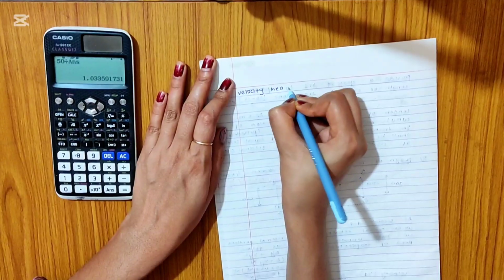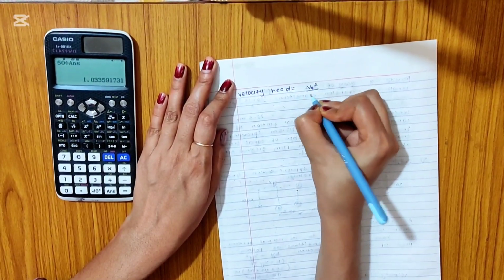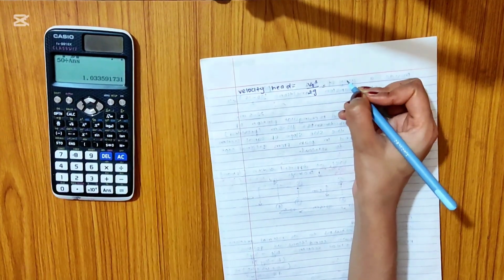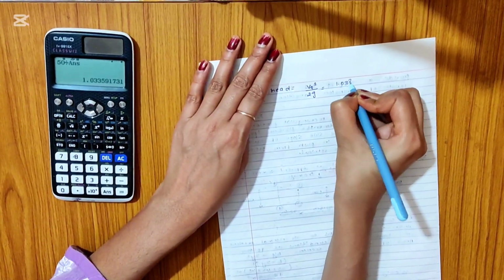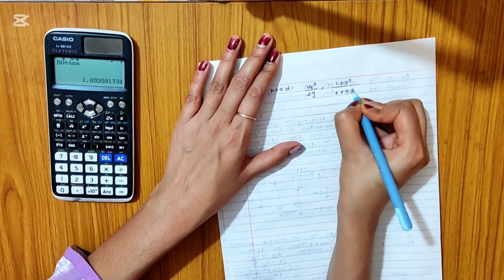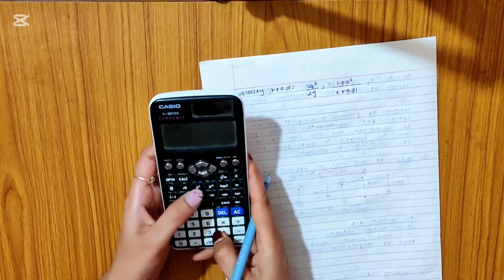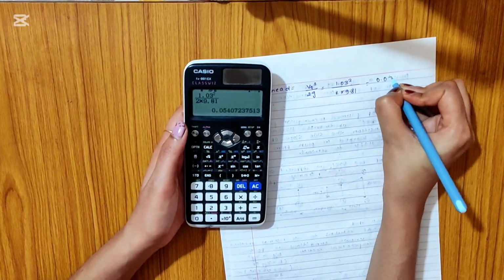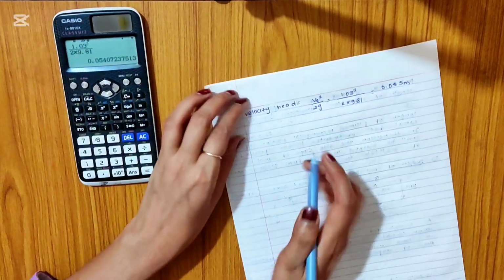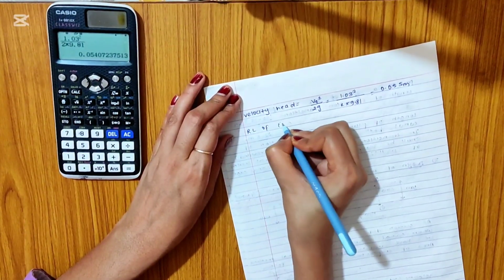Now the velocity head is equal to V4 square by 2g, which is 1.03 square by 2 into 9.81, which is equal to 0.055 meter.